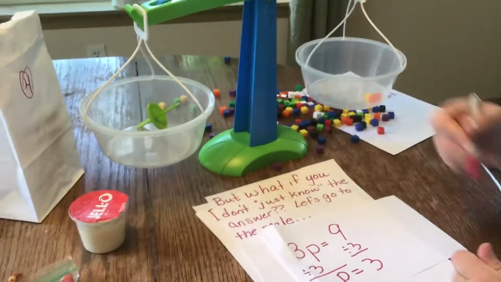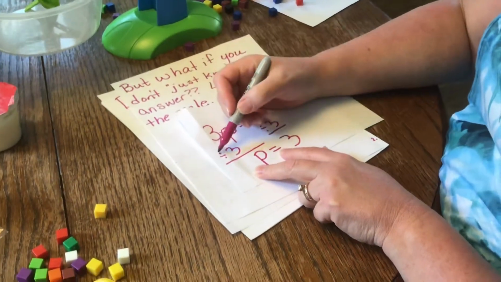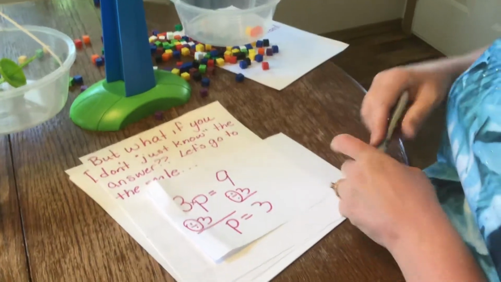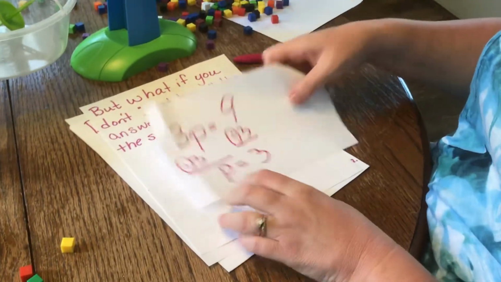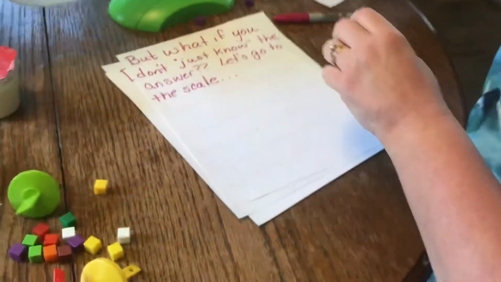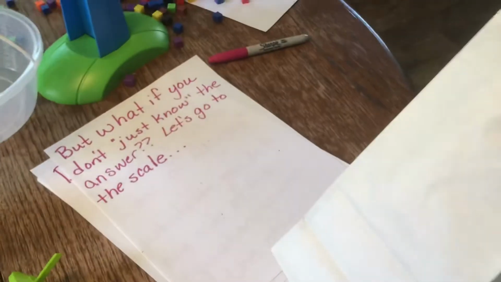Again, I used the inverse operation. We started with times, 3 times p, and we used the inverse operation. We divided to get that popsicle topper by itself. And finally, I don't need to do that one. That's just 3 blocks. Finally, I've got a graham cracker.